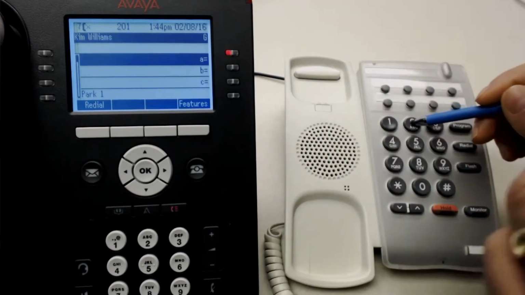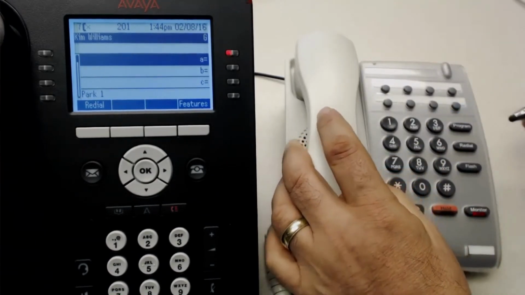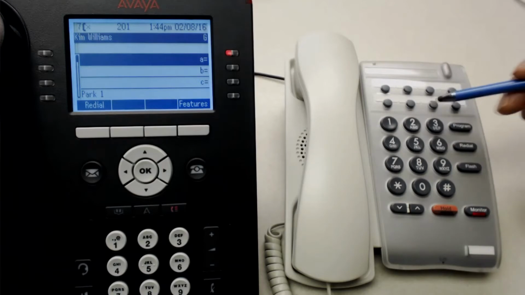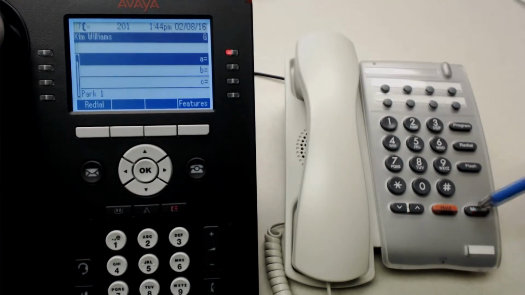Abe Lincoln. To hear the recording, press 1. Abe Lincoln. To hear the recording, press 1. To change the recording, press 2. To save the recording, press 3. Saved. To hear the recording. Perfect.